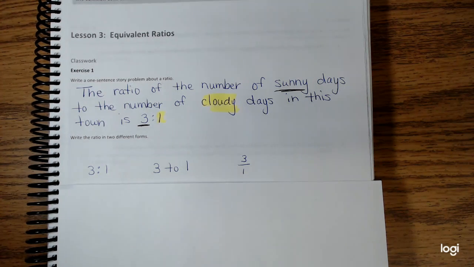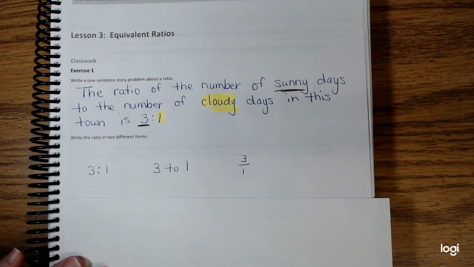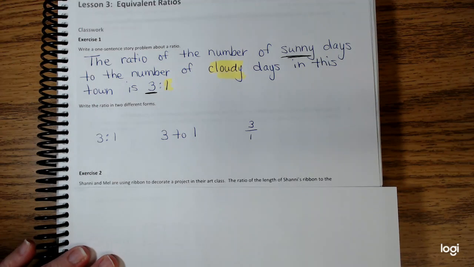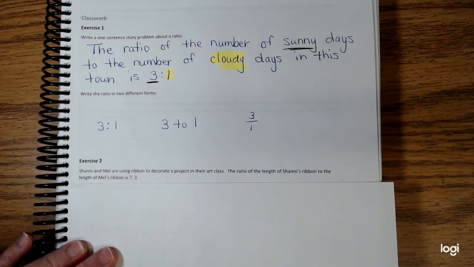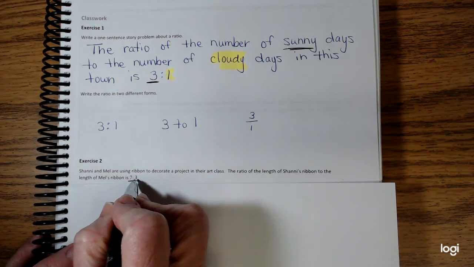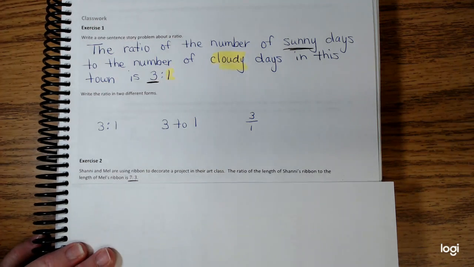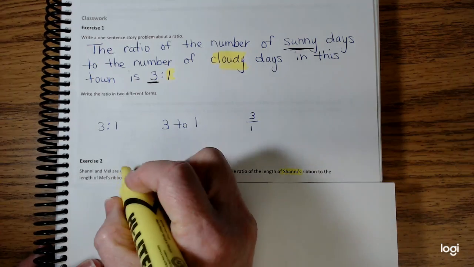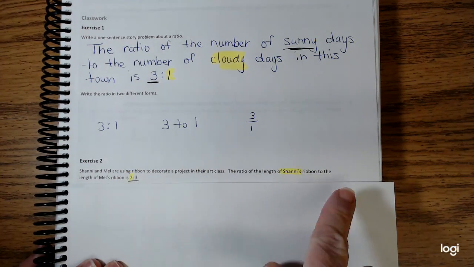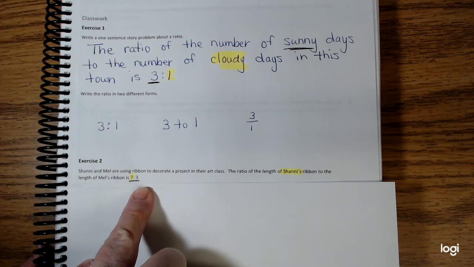Okay, remember, if you need to pause the video in order to get all this written down, please do so. Okay, moving down to exercise 2. Shanna and Mel are using ribbon to decorate a project in their art class. The ratio of the length of Shanna's ribbon to the length of Mel's ribbon is 7 to 3. Okay, so my ratio is 7 to 3. Who gets 7, Shanna or Mel? Looks like to me, since Shanna's name is listed first, Shanna gets the 7. And since Mel's name is listed second, he gets the 3.